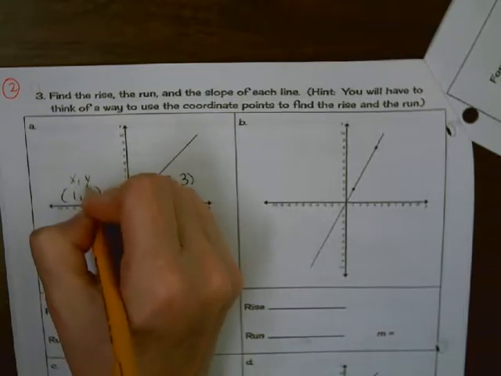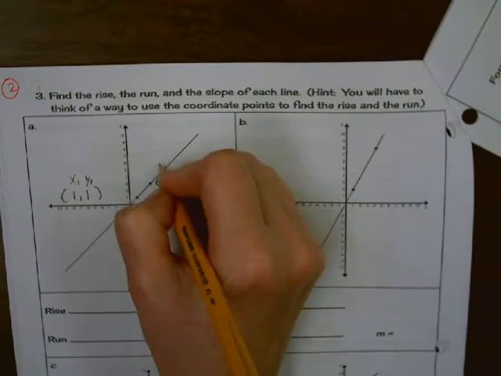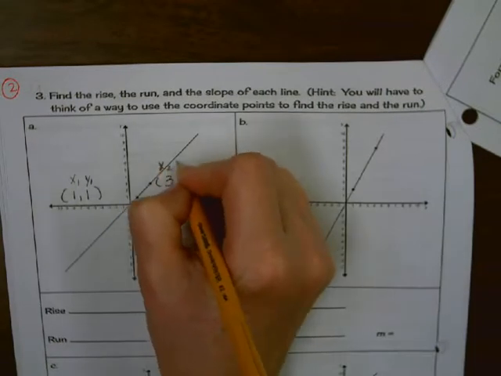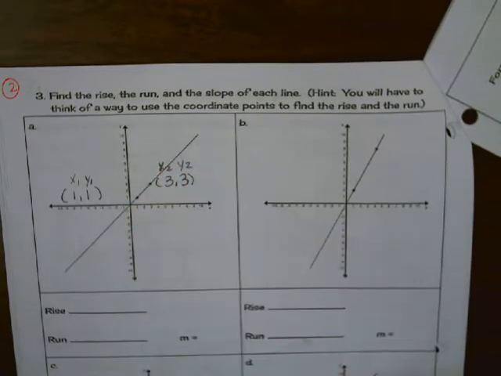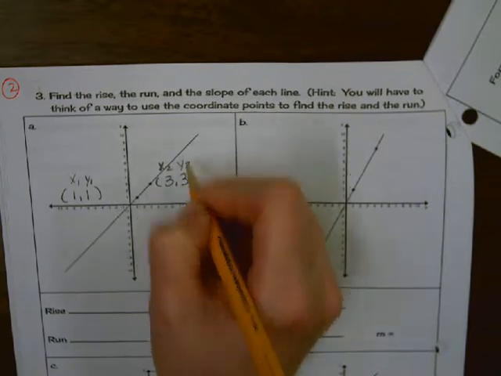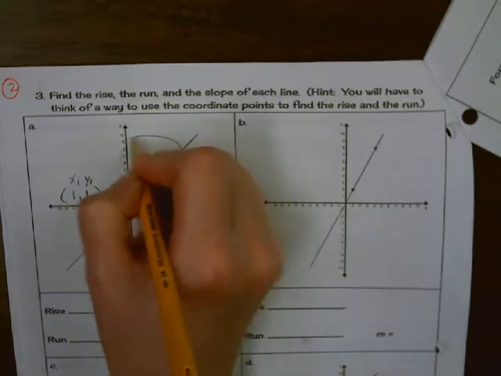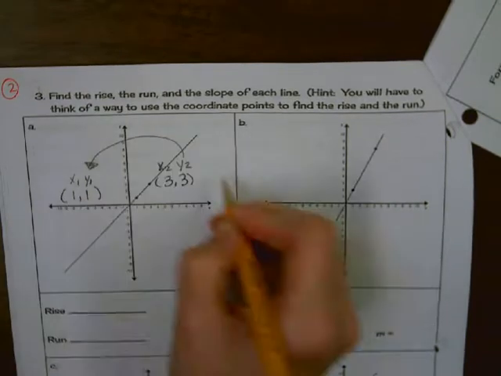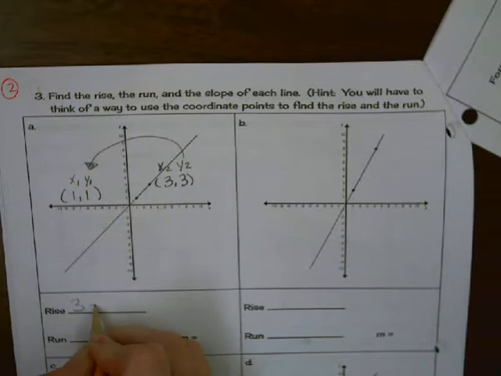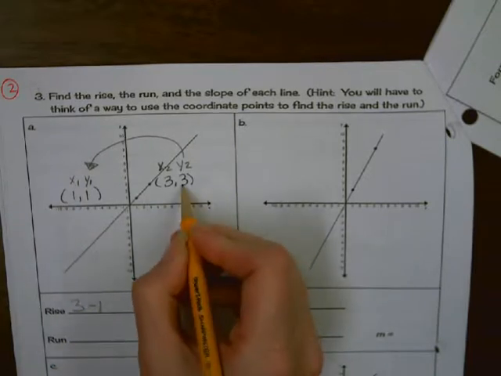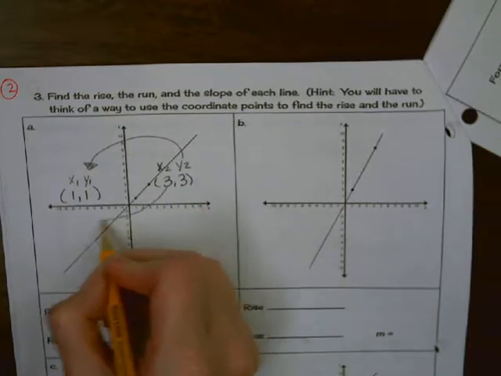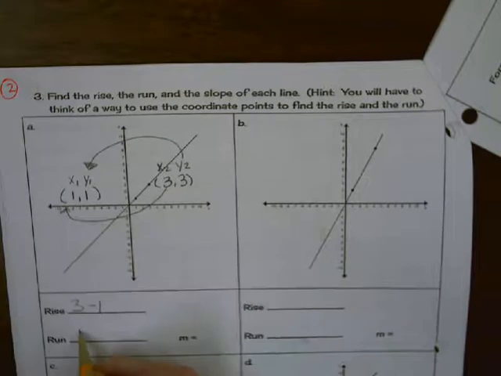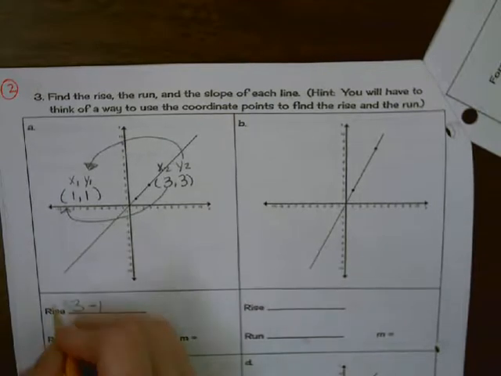I'll call that my first point. I'll call this my second point. And I'll take my y's and subtract them. And I'll take my x's and subtract them.